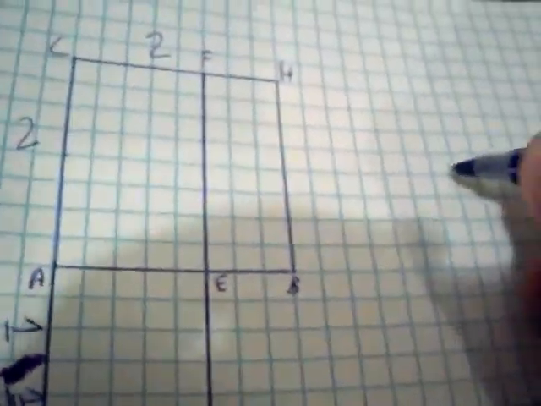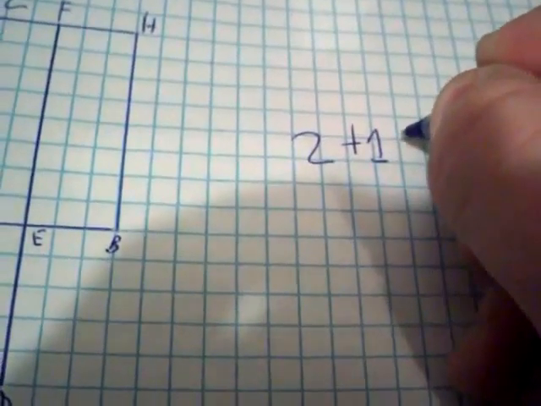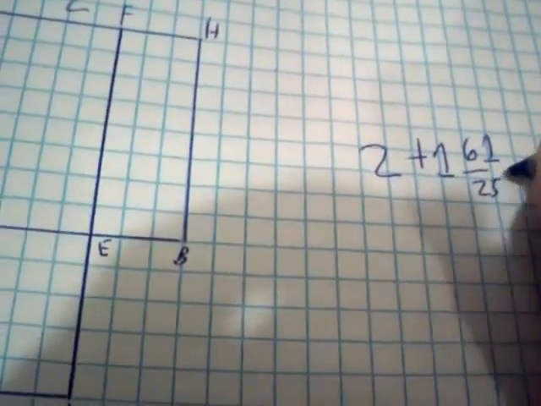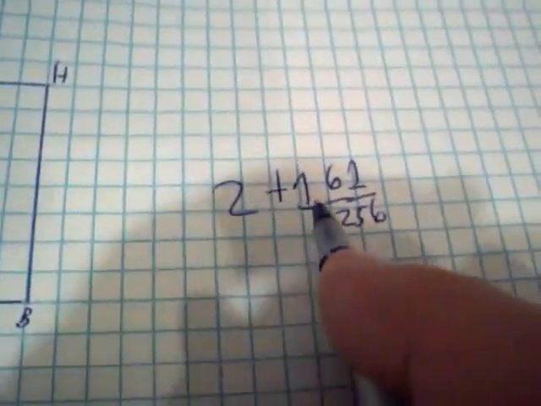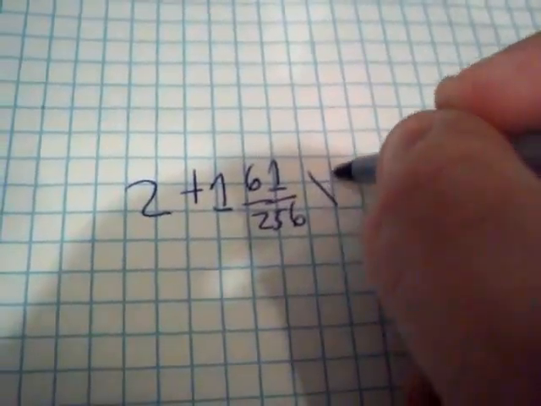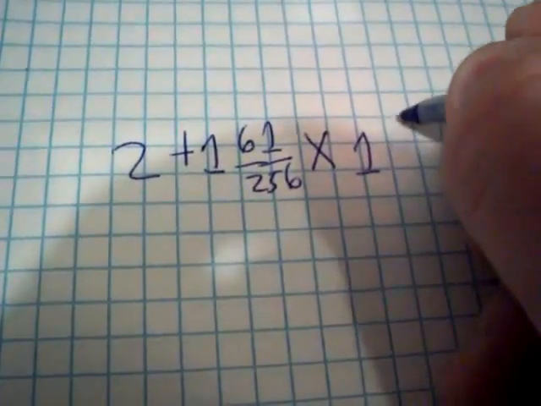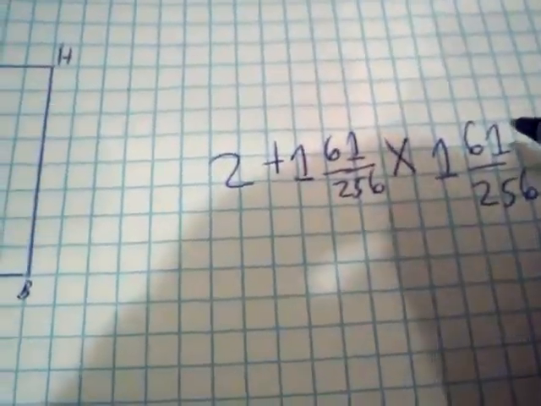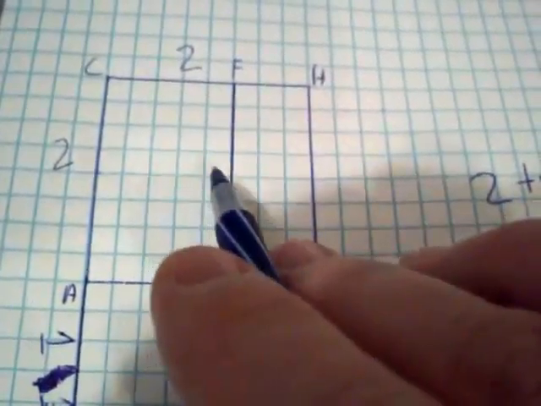So, just to end your arguments, the number you really want is 2 plus 1 and 61 over 256. I'm not kidding you. If you add the 2 plus the 1 and 61 over 256, and then you multiply that by 1 and 61 over 256, you will get exactly 4, which is this.